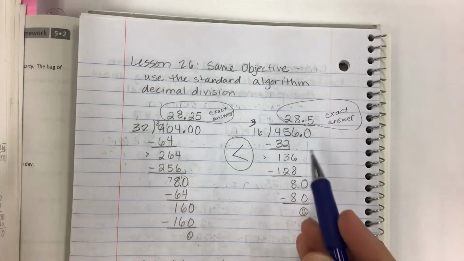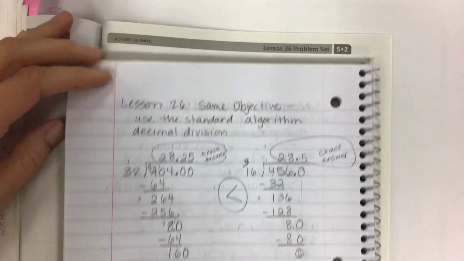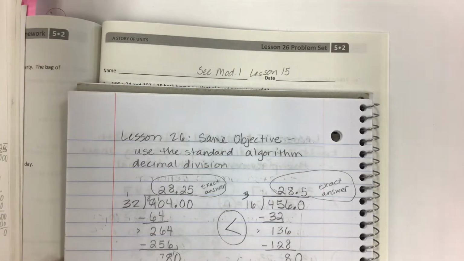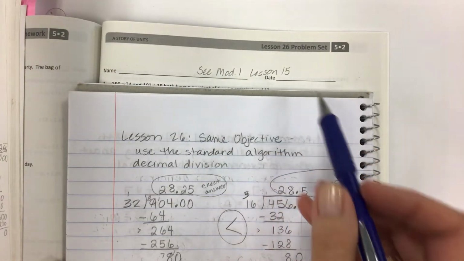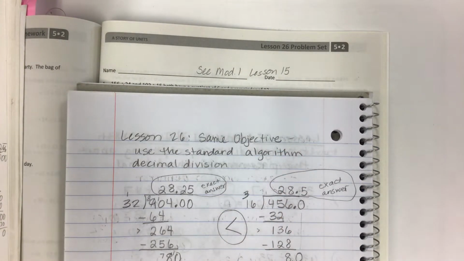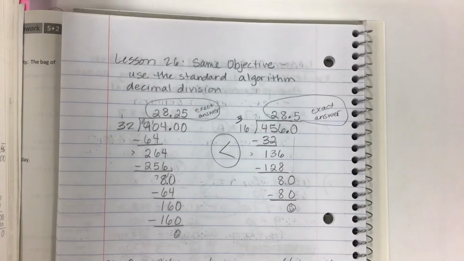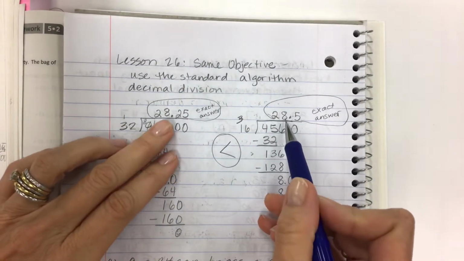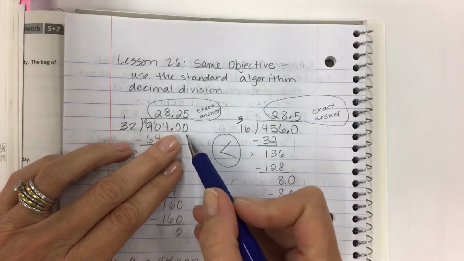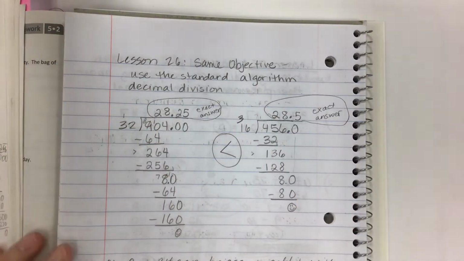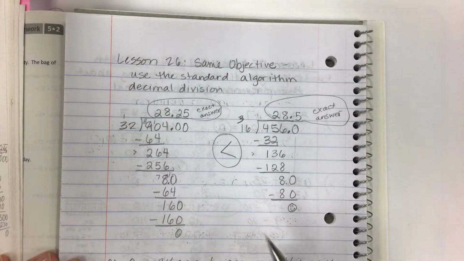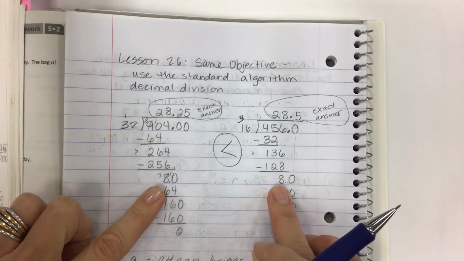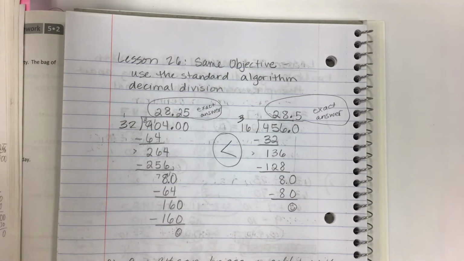And then we're going all the way back to Module 1, Lesson 15, where if you want to go watch that video again just to refresh yourself, you might want to do that. It's about annexing a decimal and a 0 or 2 and continuing your division and recognizing that when we have a remainder, that doesn't have to be the end of the problem.